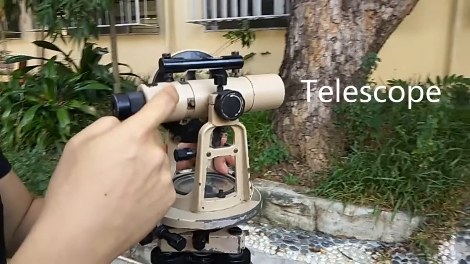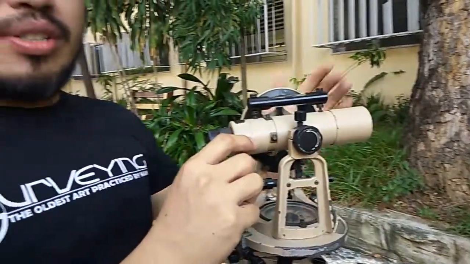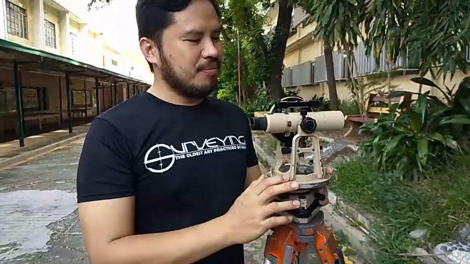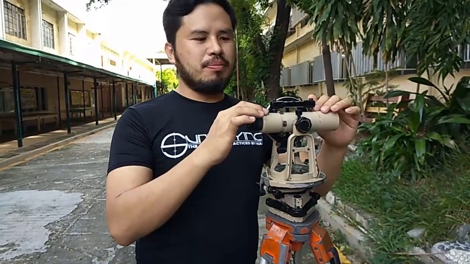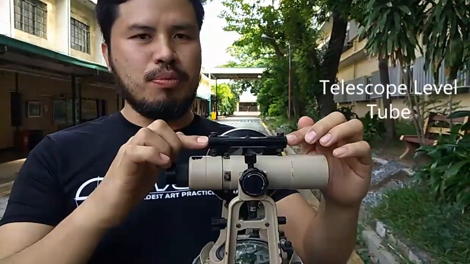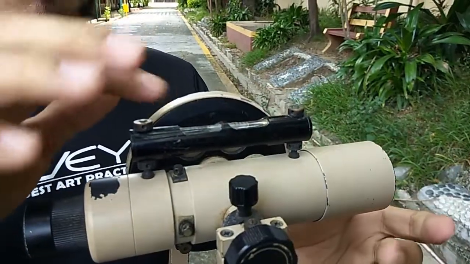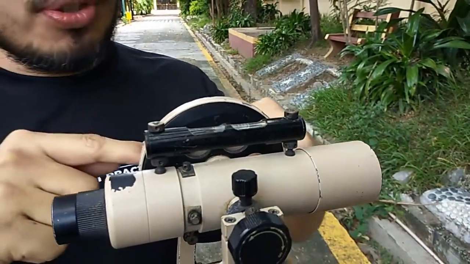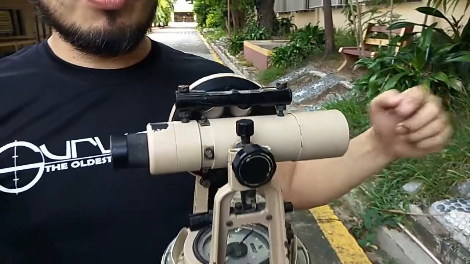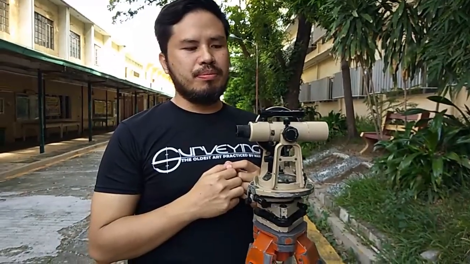We have the telescope. It is used to view objects which is a distance apart. At the upper part of the telescope, which is here, this is what we call the telescope level tube. As you can see, we have here a bubble. Once the bubble is centered, you can be sure that your telescope is in a horizontal position. So that is the function of a telescope level tube.